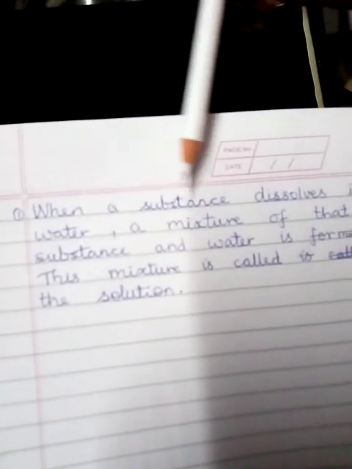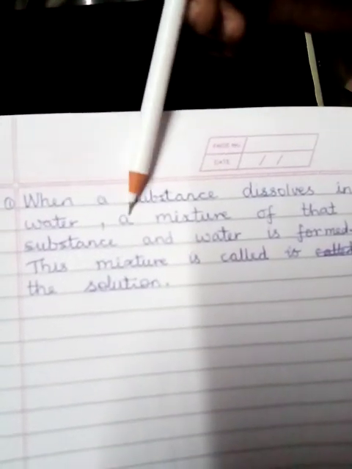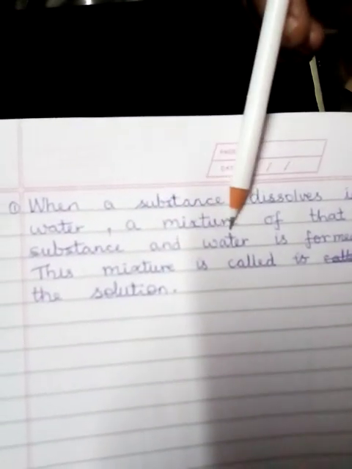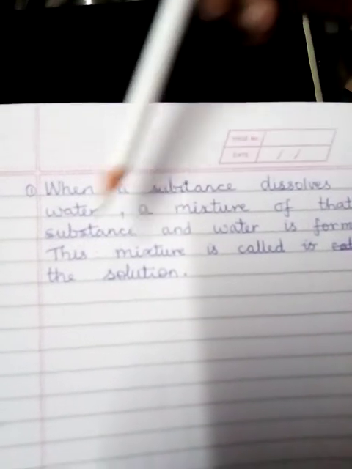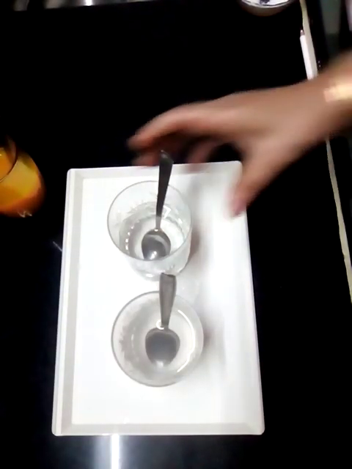When a substance dissolves in water, a mixture of that substance and water is formed. This mixture is called the solution.